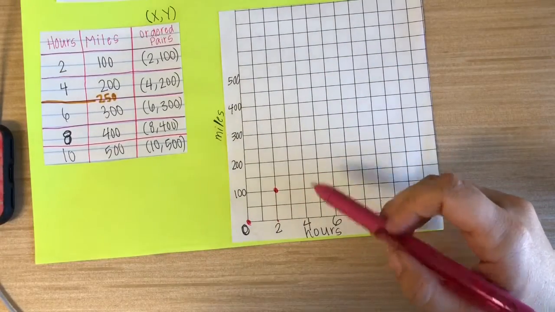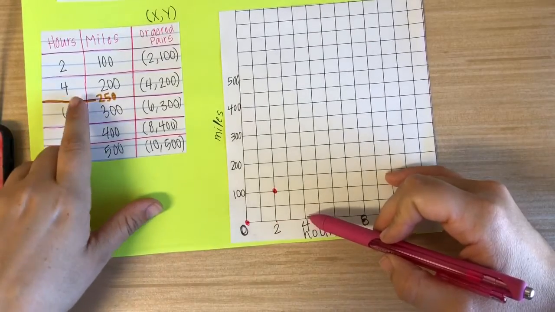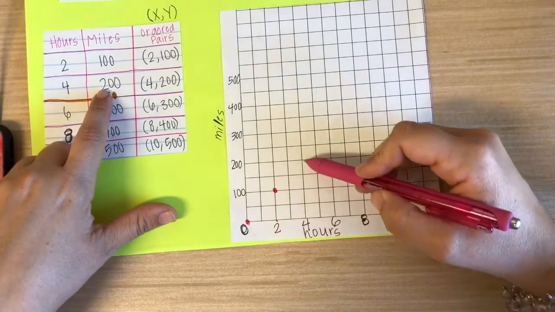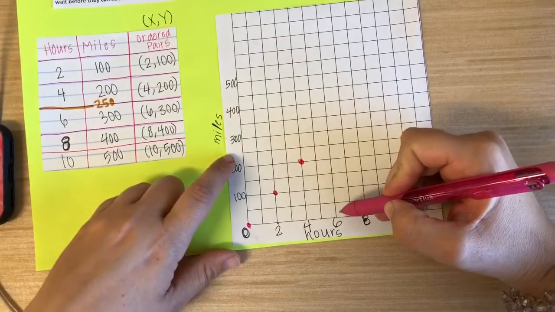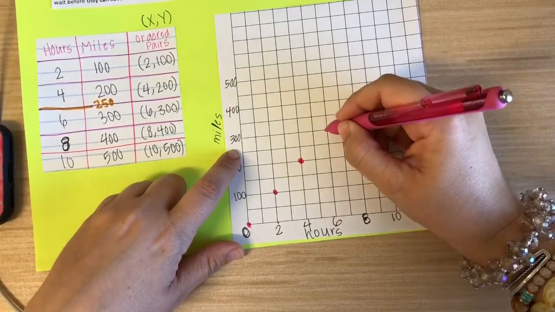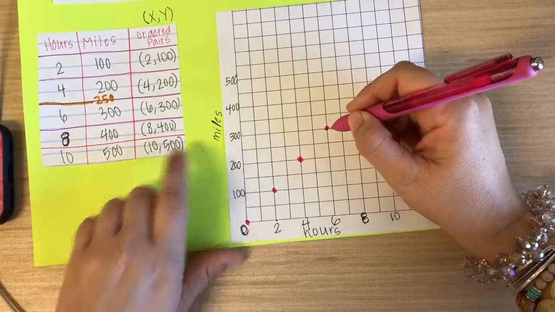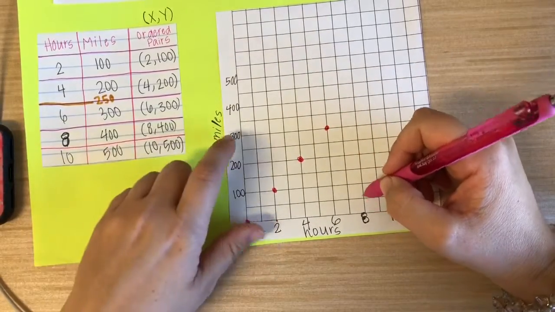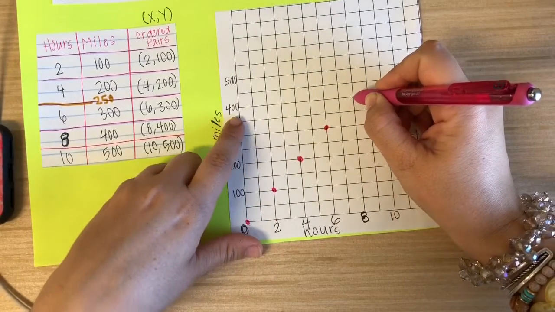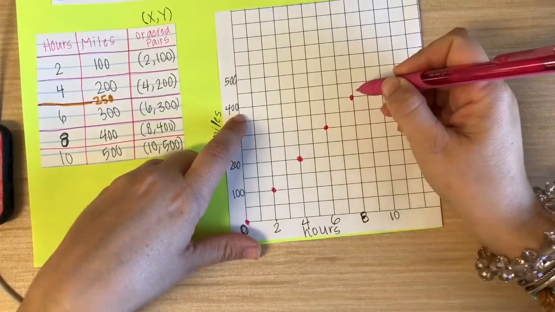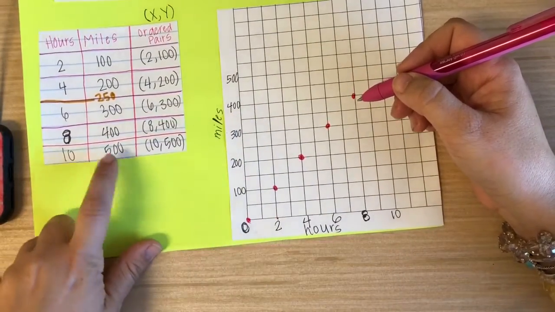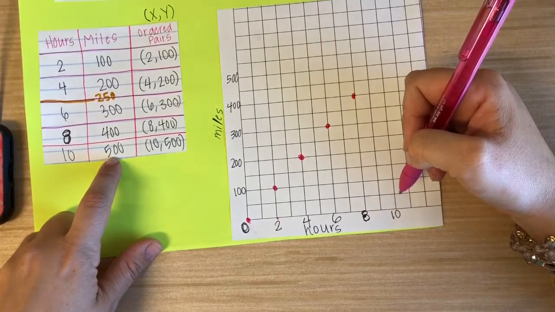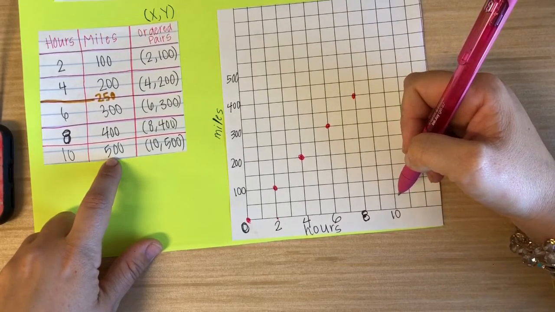The next one is 4 hours. I'm going to travel 200 miles. In 6 hours, we will travel 300 miles. In 8 hours, we will travel 400 miles. Make sure I'm doing this evenly. Okay, and in 10 hours, we have traveled 500 miles.